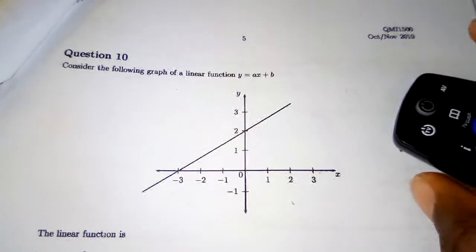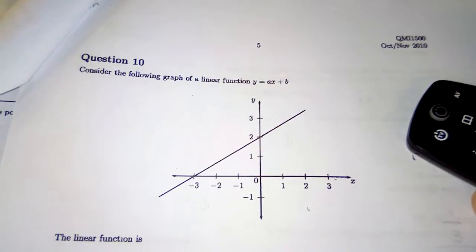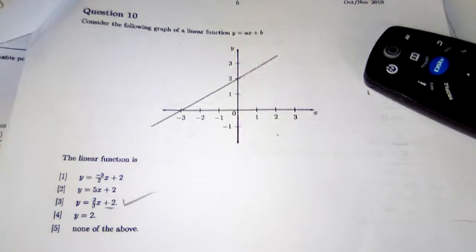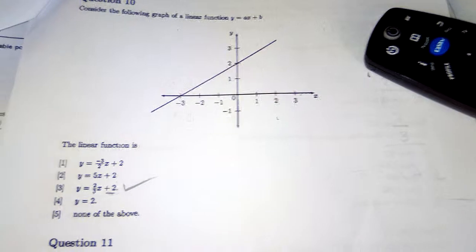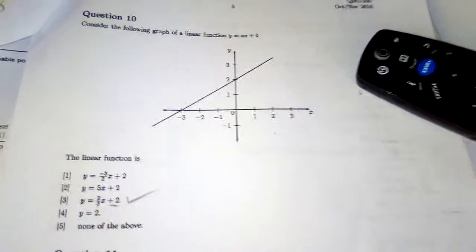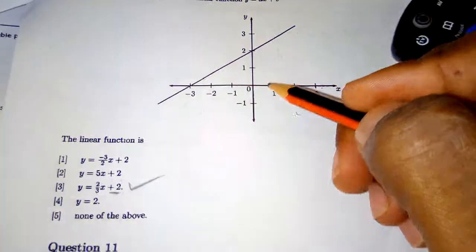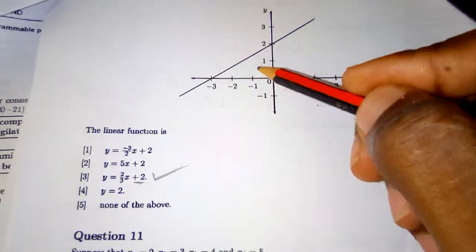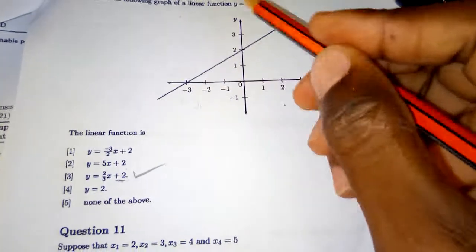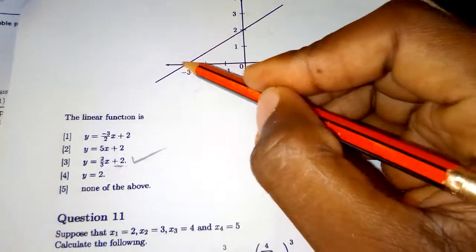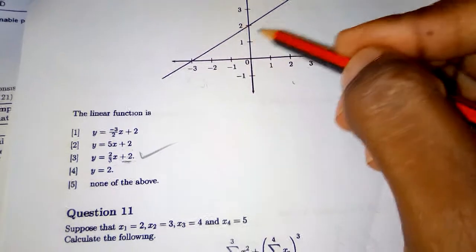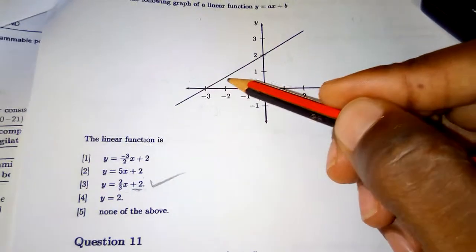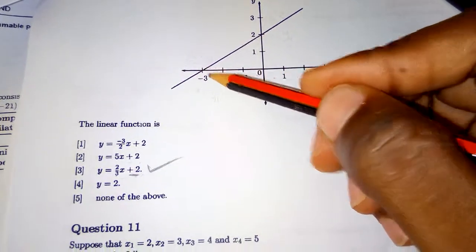Okay, let's move to October, November 2010, question number 10. Question number 10 is still about the straight line, the linear function. This time around, they didn't give you the coordinates. Actually, I think I'm lying. They gave you the coordinates, but your coordinates are in the graph, so your coordinates are not written. So it needs your brain to figure out what the coordinates are.